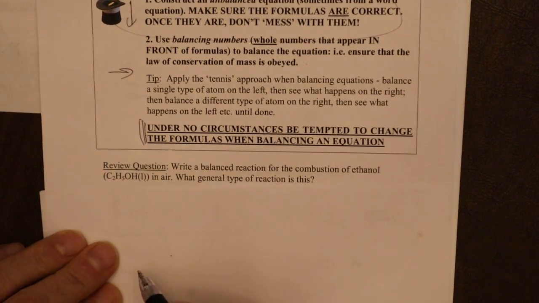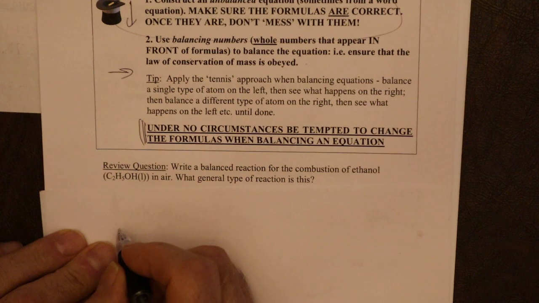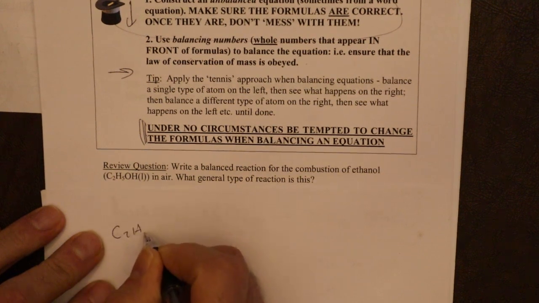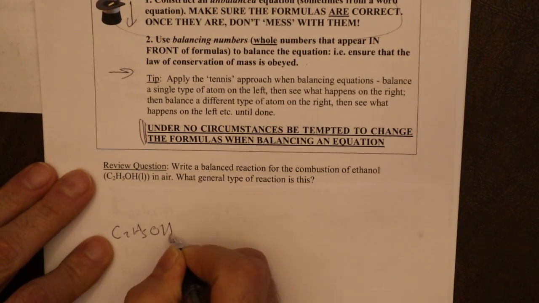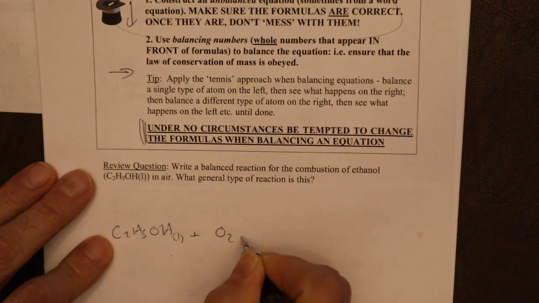Combustion of ethanol. Remember the pause, right? So if you want to pause and give it a go, do that. Combusting ethanol, or just alcohol. So, C2H5OH liquid plus combustion, O2 gas.